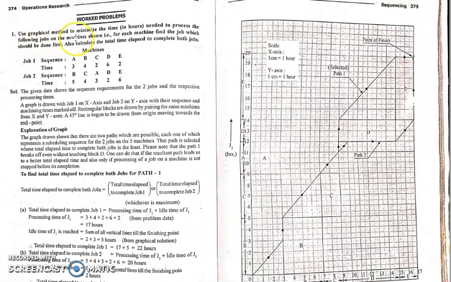Use graphical method to minimize the time in hours needed to process the following jobs on the machines shown. That is, for each machine, find the job which should be done first. Also calculate the total time elapsed to complete both the jobs. Again here we need to find the idle time and the total elapsed time and all.